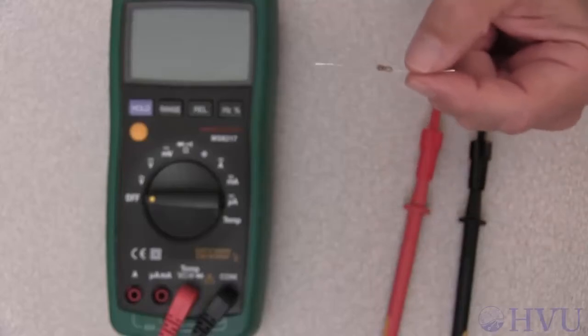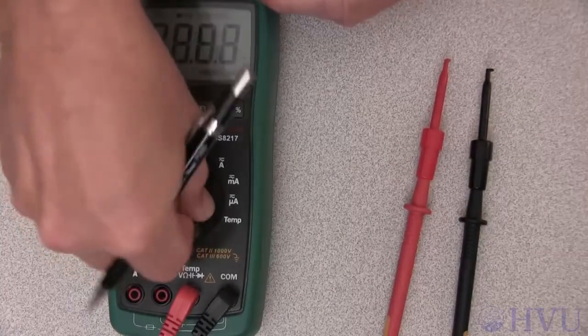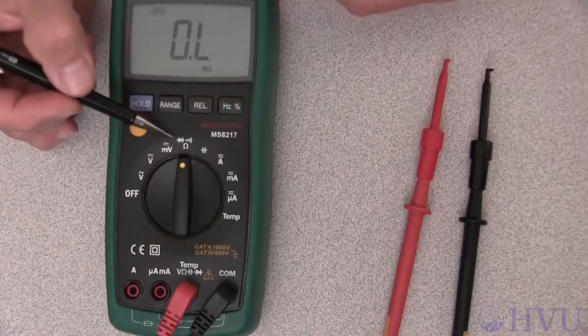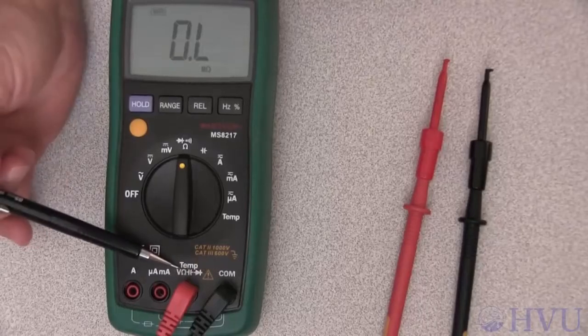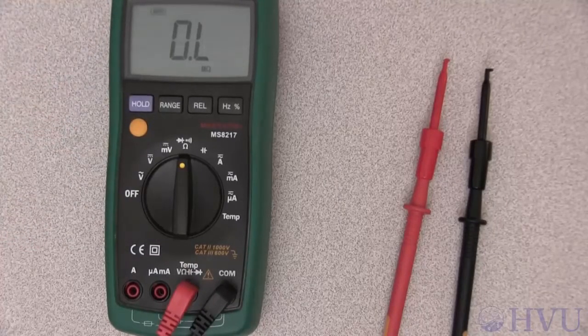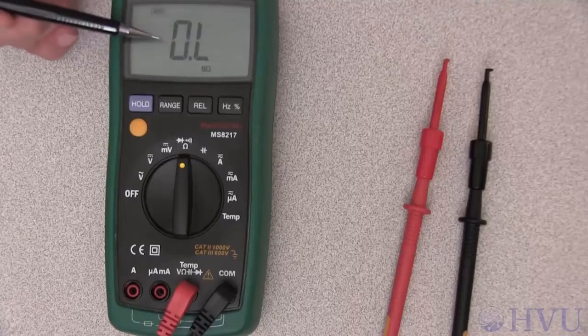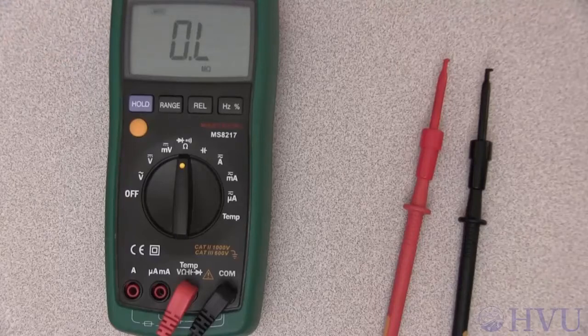Let's check the resistance with a DMM. In order to measure resistance, set the selector knob to the ohm symbol and insert the DMM leads into the COM and volt ohm ports. If the resistance between the leads is too high for our DMM to measure, as in the case where there's nothing between the leads, the DMM display reads OL. This stands for overload and simply means that the resistance is higher than the DMM can register.